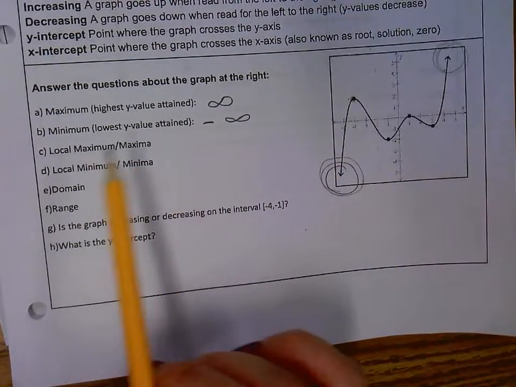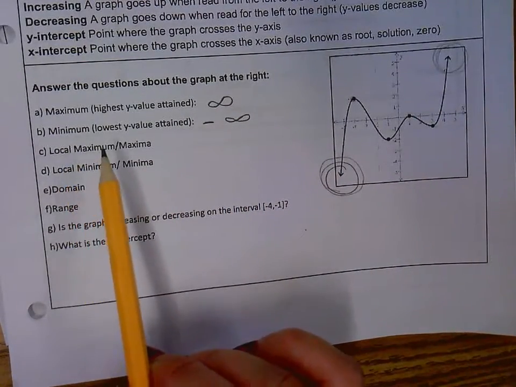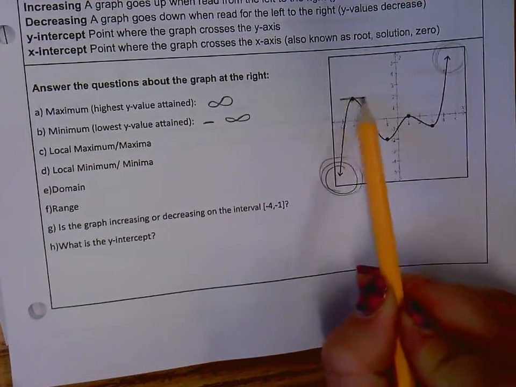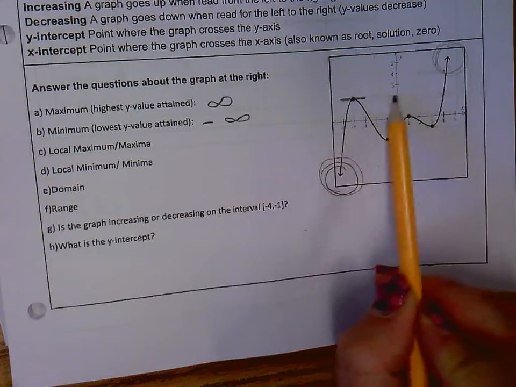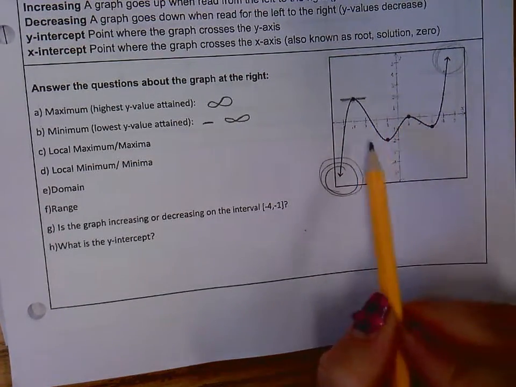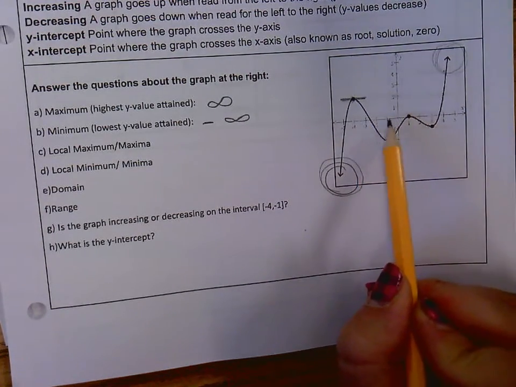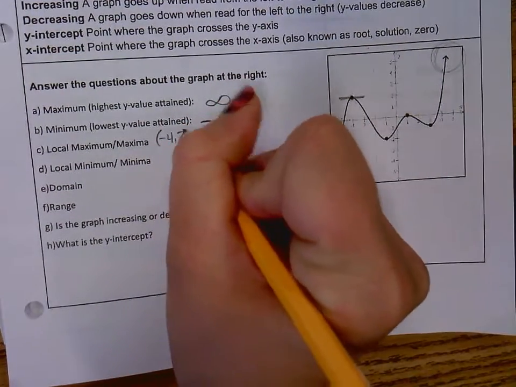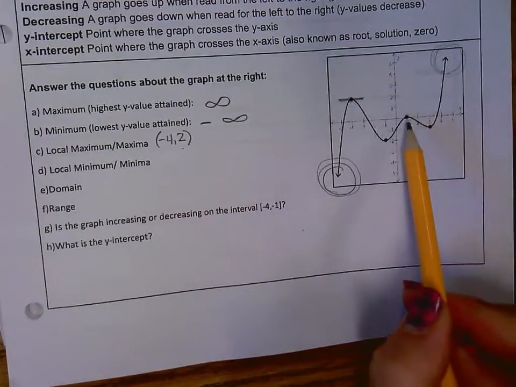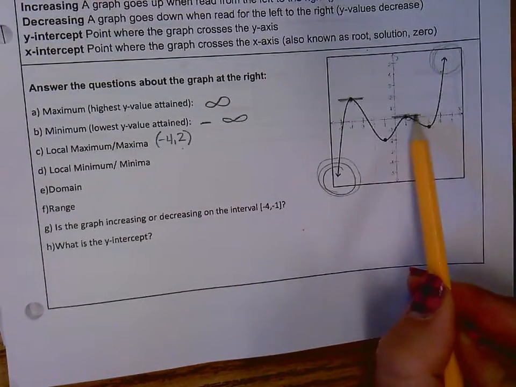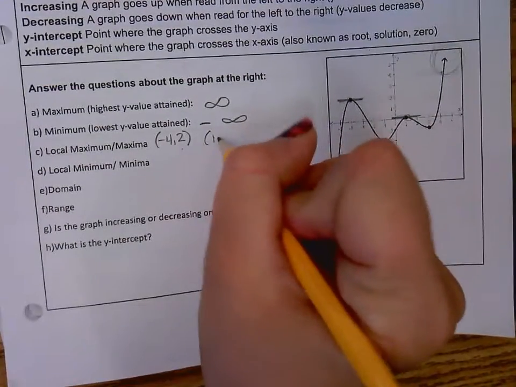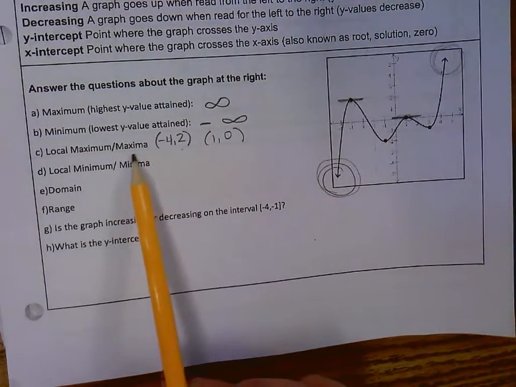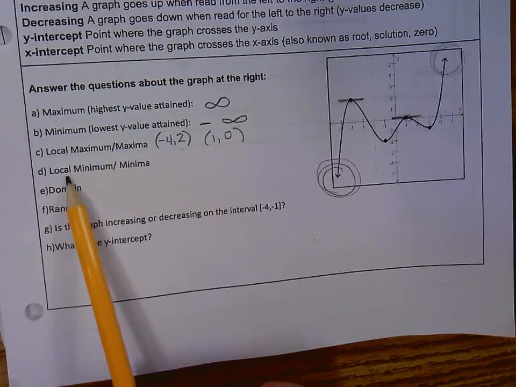All right, a local maximum. I kind of talked about this. I have a local maximum here at 2, right? So maybe I'll say, what point is this? -1, 2, 3, 4. At -4, comma 2, I have a local maximum. And right at this point, right? 1, comma 0. Those are both called local maximums. Maxima is the plural.